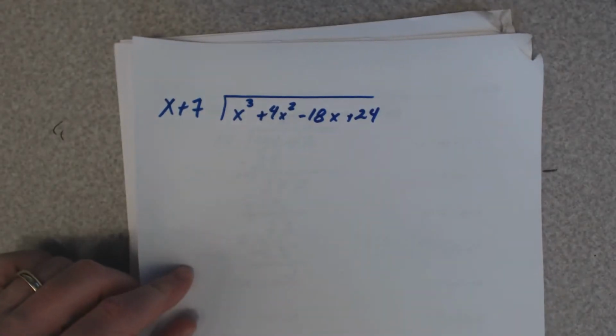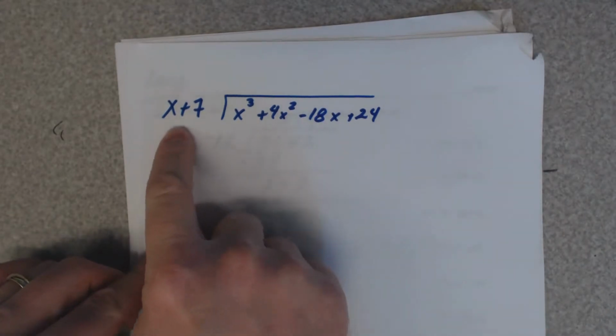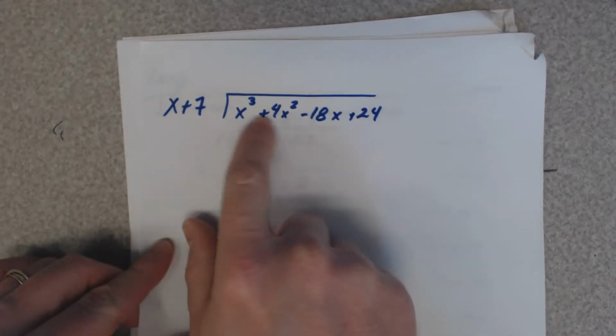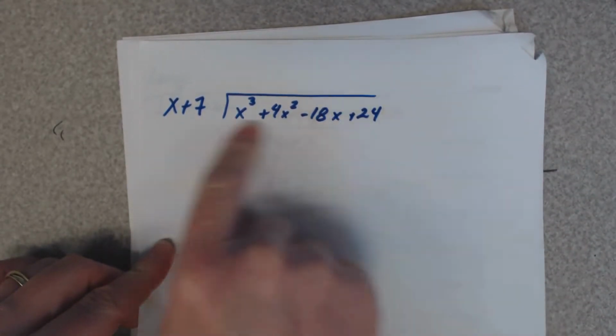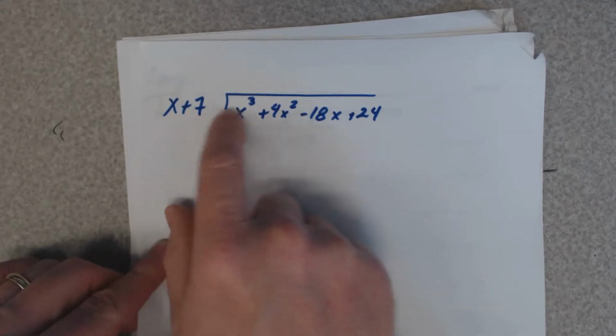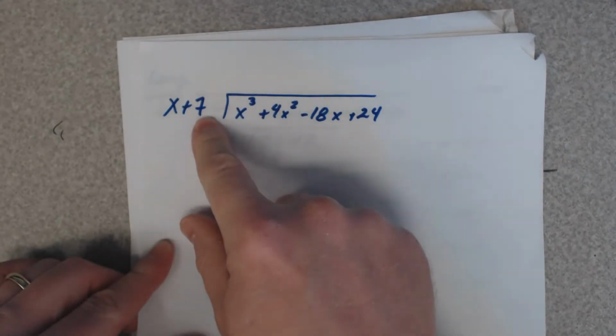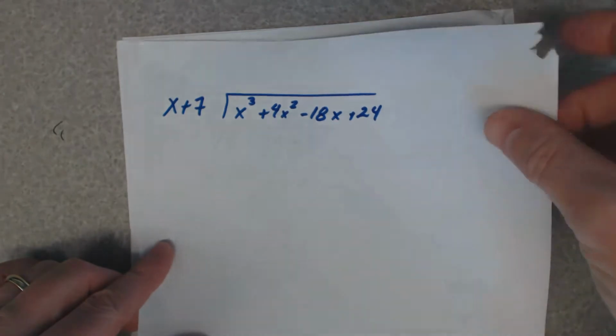Let's talk about polynomial long division. So what we're going to wind up talking about is how would I divide this big long polynomial by this smaller polynomial. And to do that, we're going to use long division. So let me back up a second and look at what you should already know how to do, which is long division with just plain numbers.